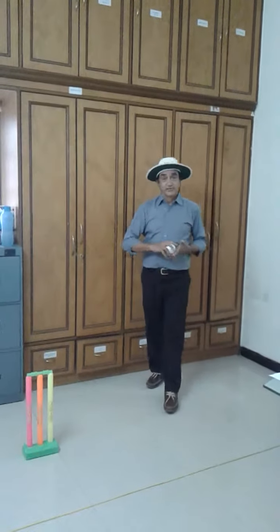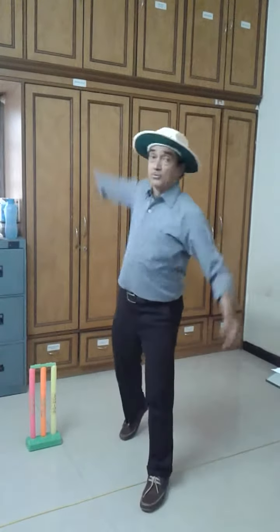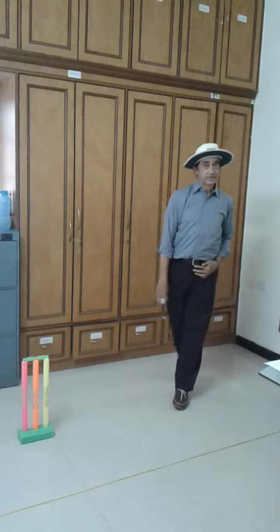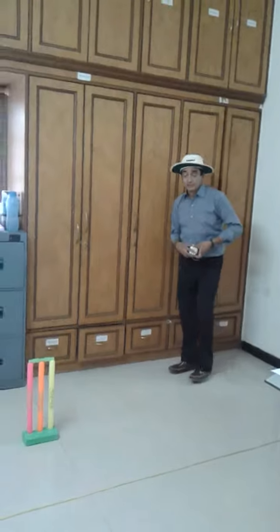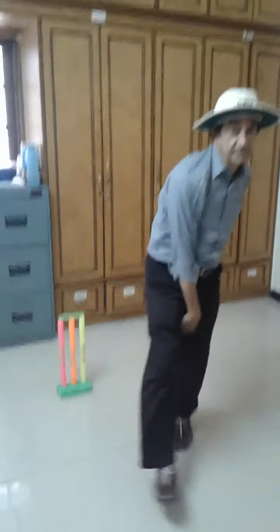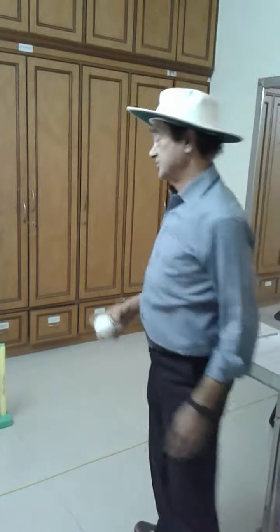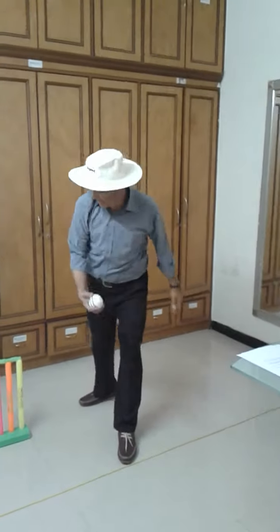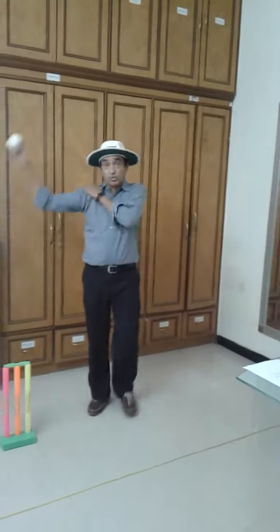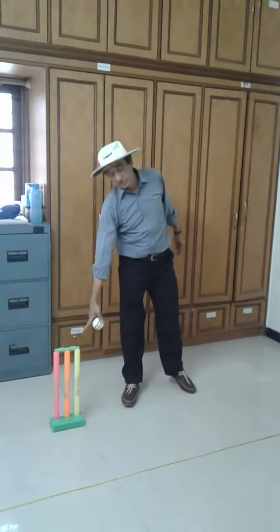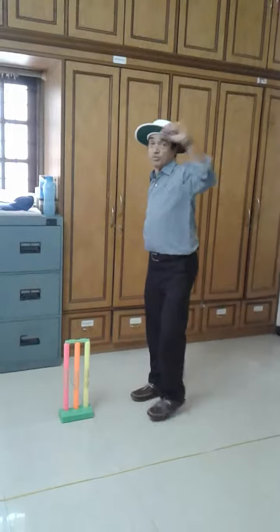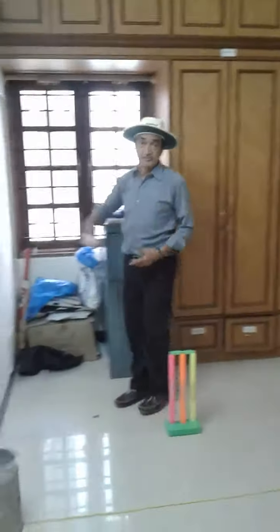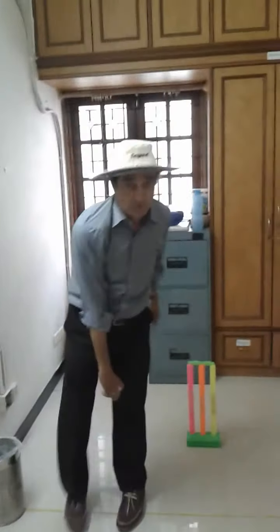Let me tell you about what is over the wicket bowling and what is round the wicket bowling. If a right arm bowler bowls like this, it is over the wicket. His arm rotation is coming like this, it is over the wicket. If the bowling arm is nearest to the stumps, then it is bowling over the wicket. If the bowling arm is farthest away from the wicket, then it is round the wicket.